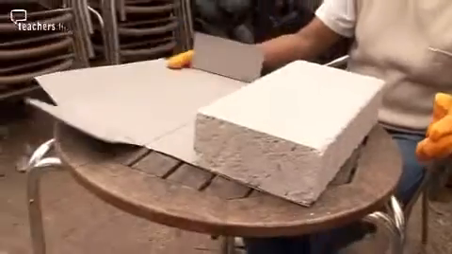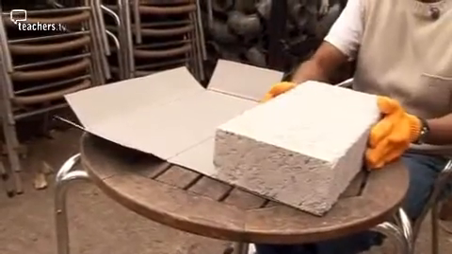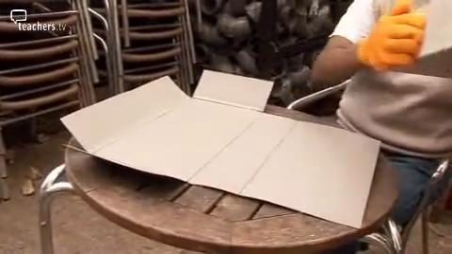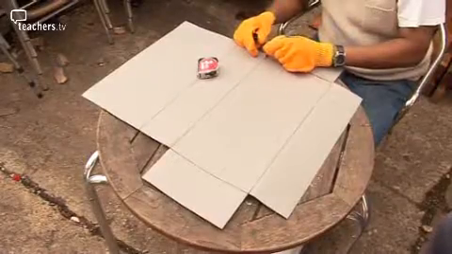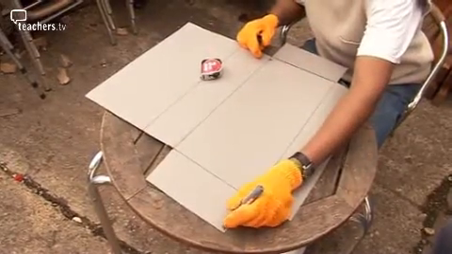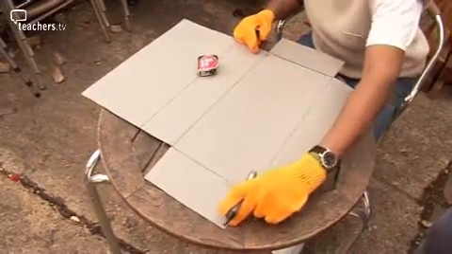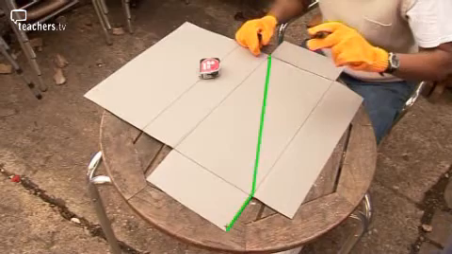This is the net of the block. It's the surface of the shape when opened out flat. Now we can see that if the fly wants to get from this point to this point, we can go across the block and down. But this is not the shortest route.